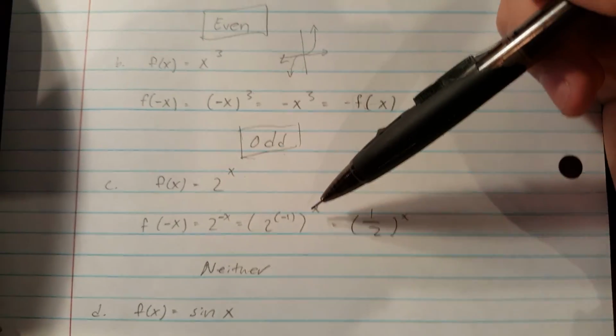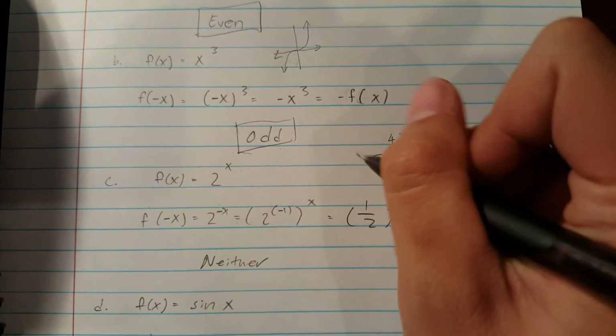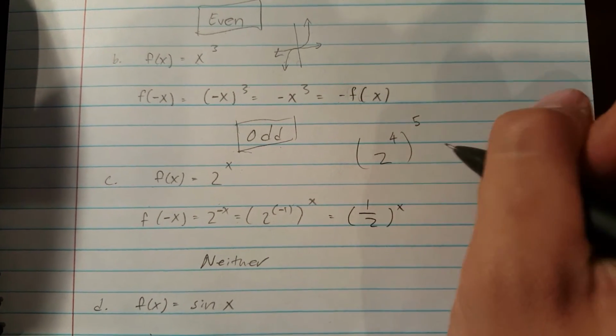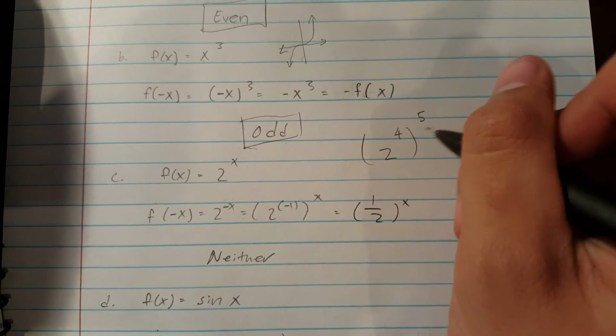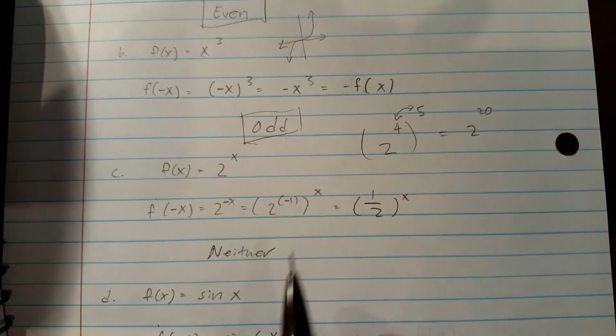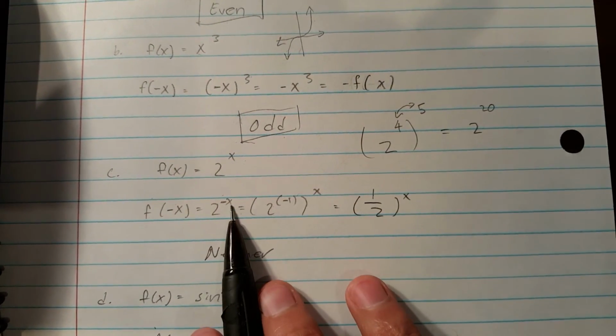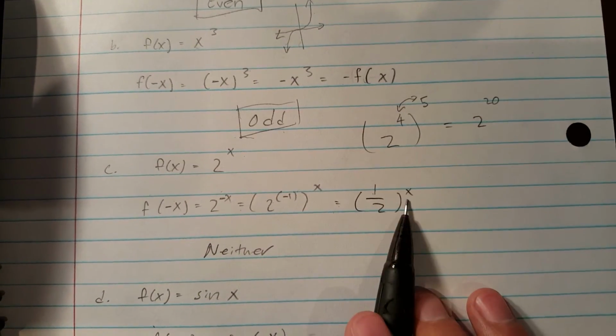And because it's exponents, you know that the exponents are going to multiply together. So negative 1 times x gives us negative x. Well, hold on now. This is now going to be equal to 1/2 to the x.